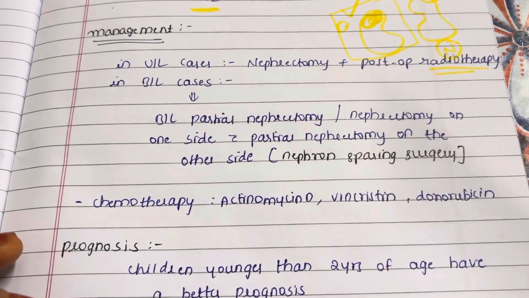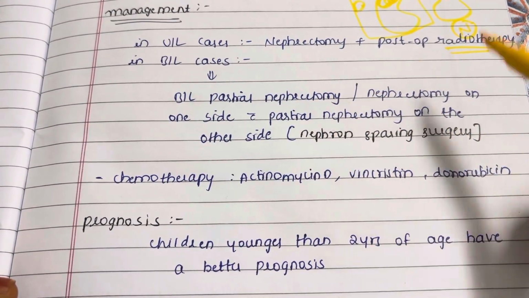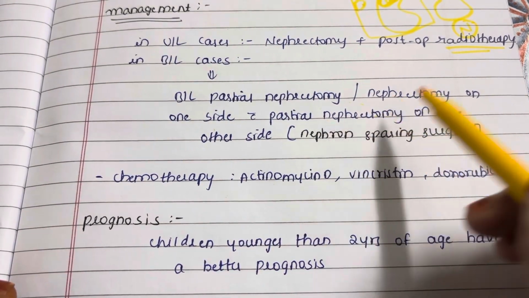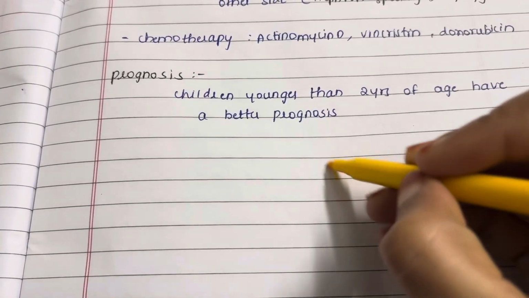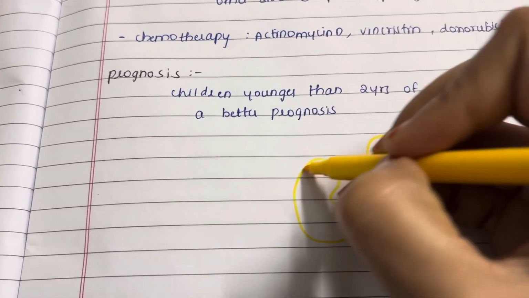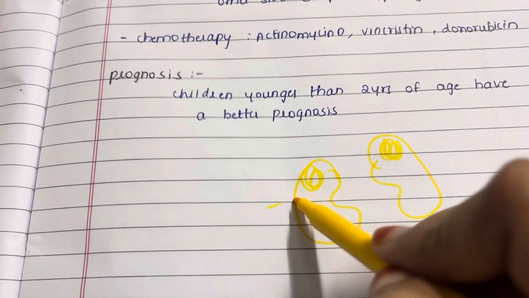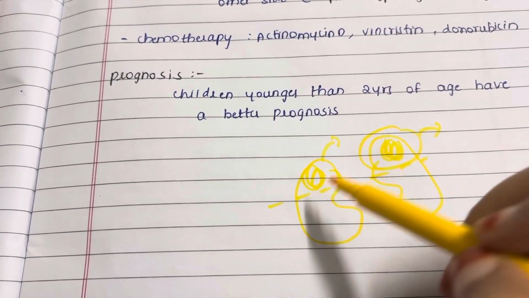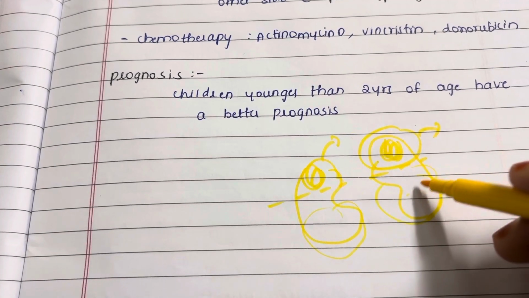Now in the bilateral cases, what you are going to do is bilateral partial nephrectomy, or nephrectomy on one side with partial nephrectomy on the other side. So these are the two kidneys, and you have the bilateral disease. Partial nephrectomy means only the diseased part you are going to remove, and you are going to leave the normal kidney.